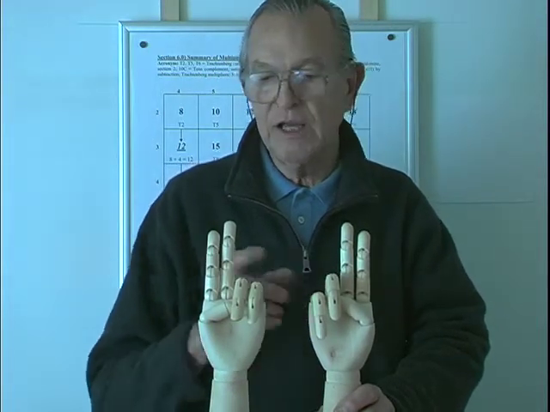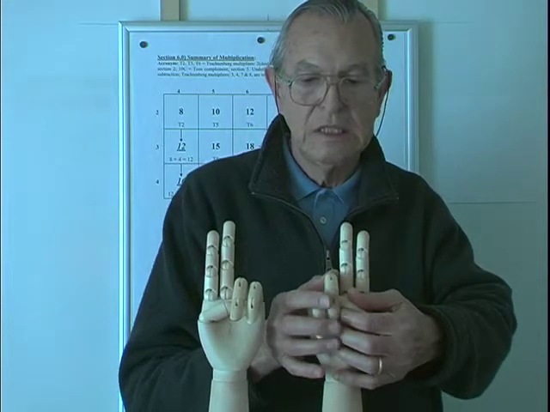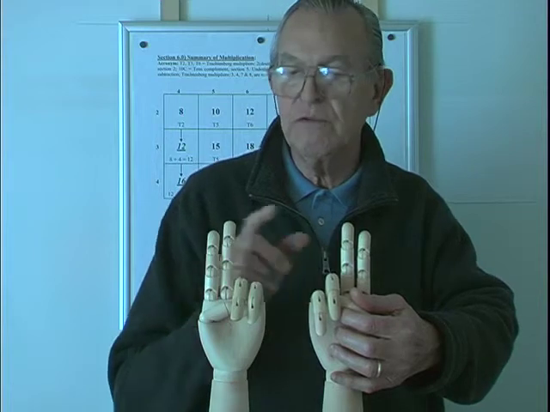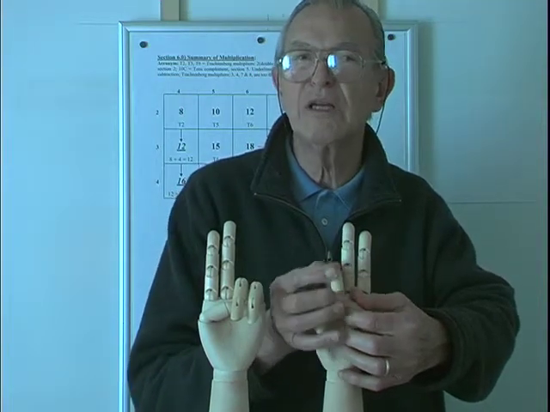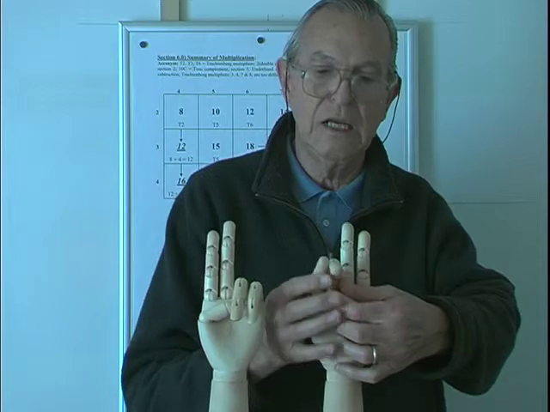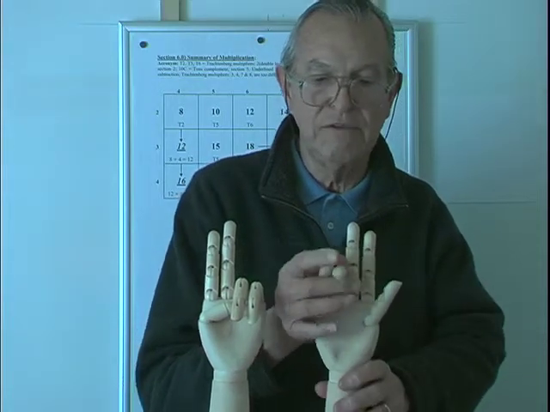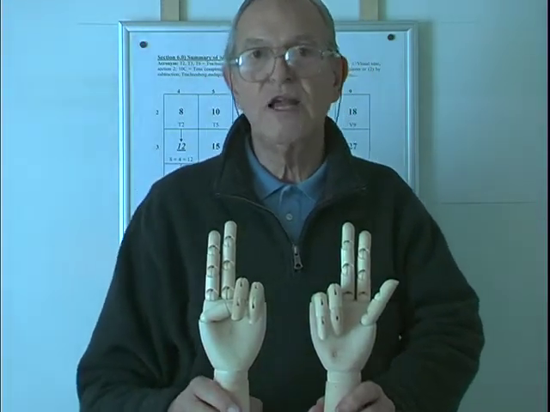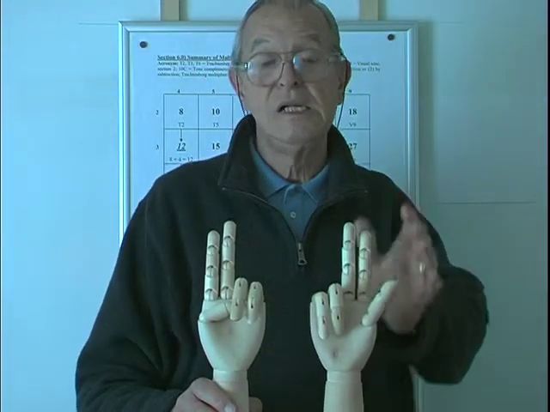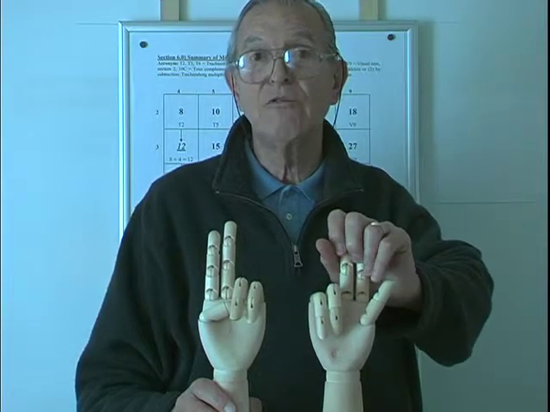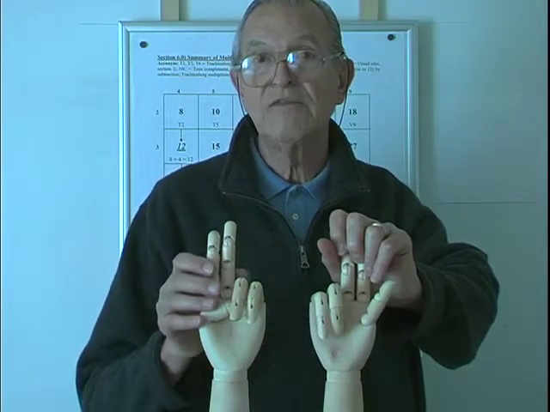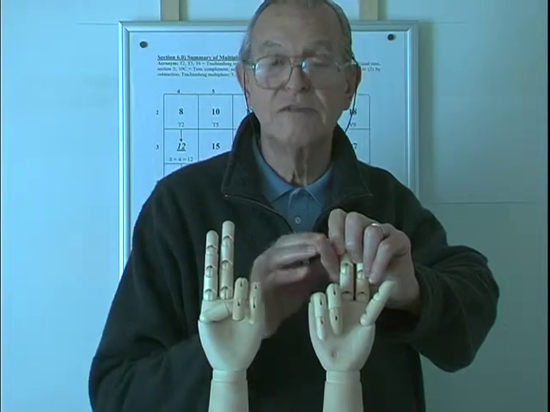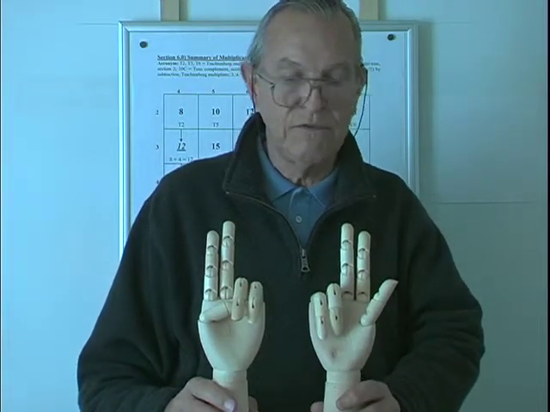5 times 5, I have 5 times 4 shown here. The count goes 1, 2, 3, 4. You're always going to start with the right hand and alternate. So there's 5. I have 3 extended fingers on the right and 2 on the left. The sets are not equal. This right hand now represents a 5. The left hand is the tens place, so it's a 2 and a 5. So 5 times 5 is 25.